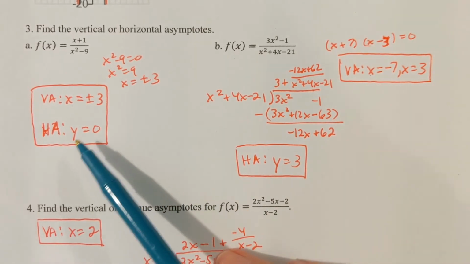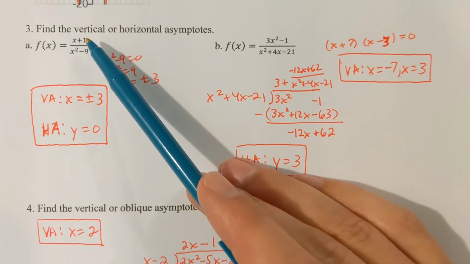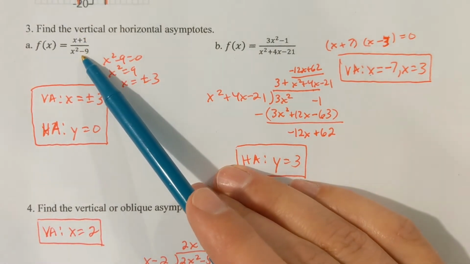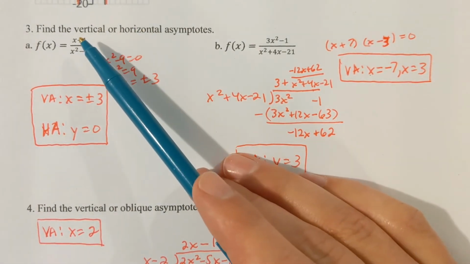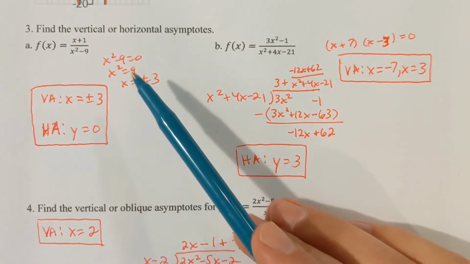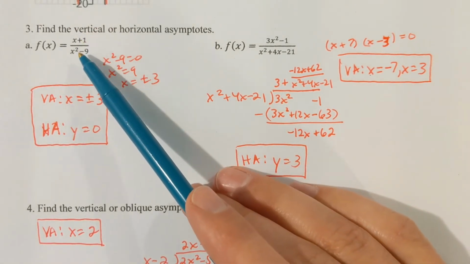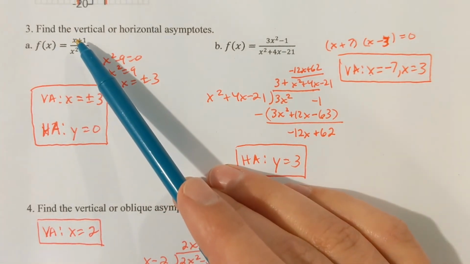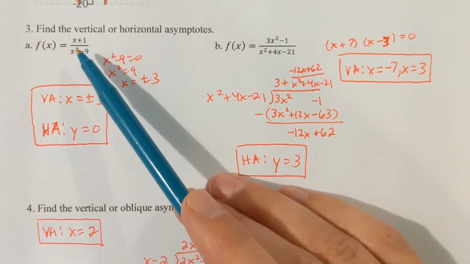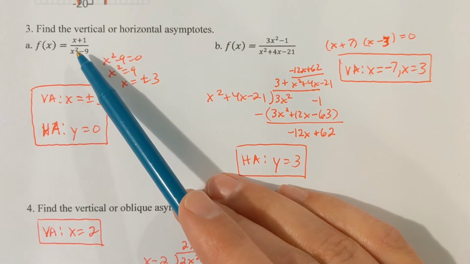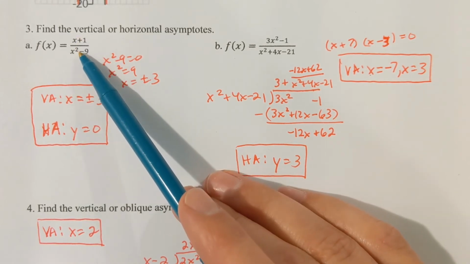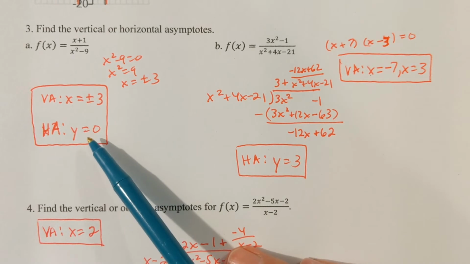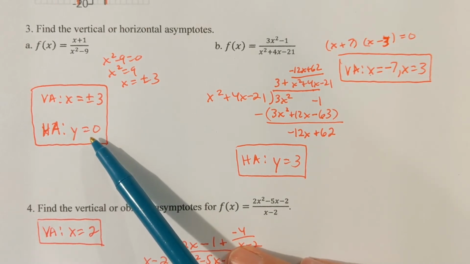Now, to get the horizontal asymptote, you're comparing the degree of the top to the degree of the bottom. The degree, again, is the largest power of x that we see. Whenever the degree of the top is less than the degree of the bottom, y equals 0 is always a horizontal asymptote. So in this problem here, I've got a degree 1 polynomial divided by a degree 2 polynomial. The degree of the top is less than the degree of the bottom, so I just simply write y equals 0. There's really no work to show. I can just get the horizontal asymptote pretty much immediately there.